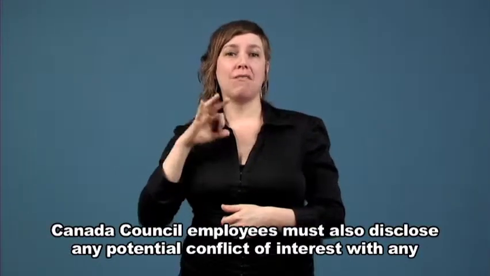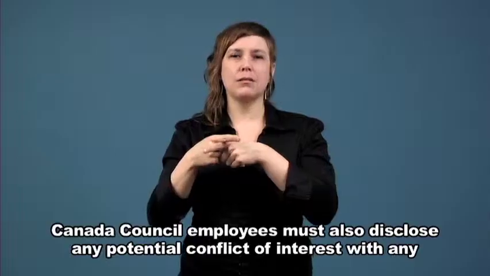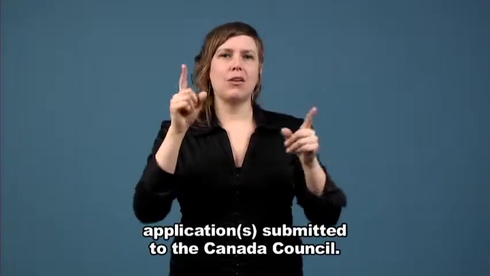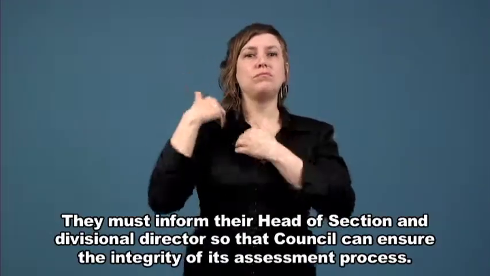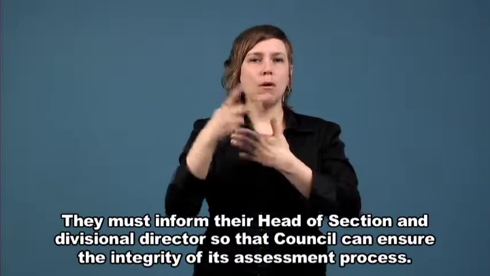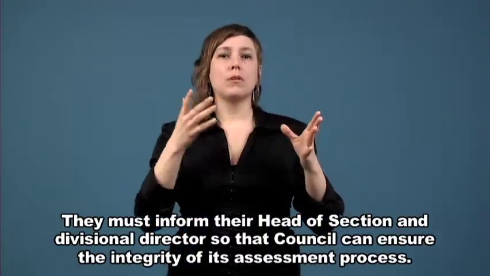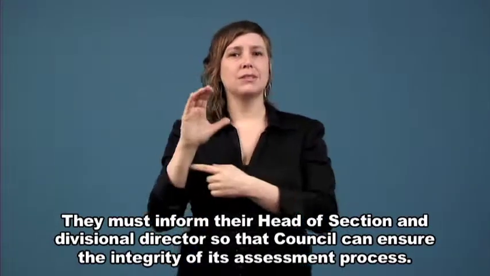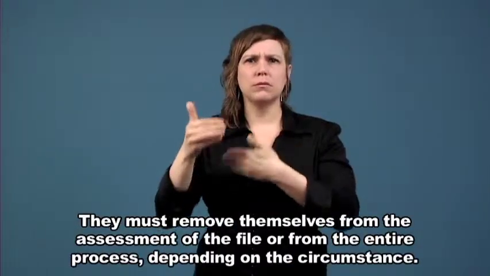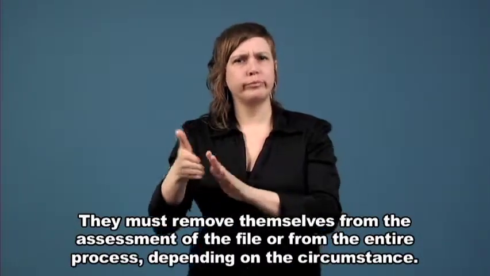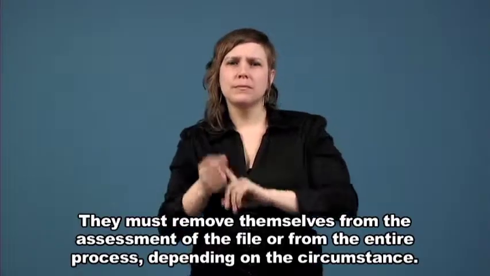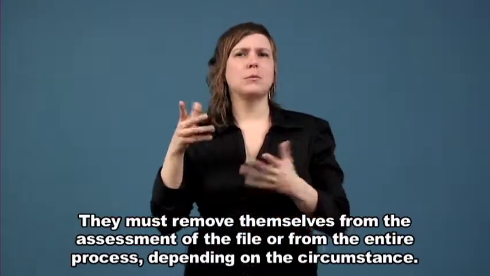Canada Council employees must also disclose any potential conflict of interest with any applications submitted to the Canada Council. They must inform their head of section and divisional director so the Council can ensure the integrity of its assessment process. They must remove themselves from the assessment of the file or from the entire process, depending on the circumstance.